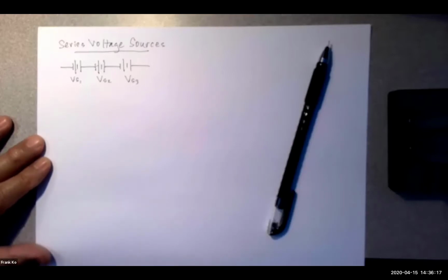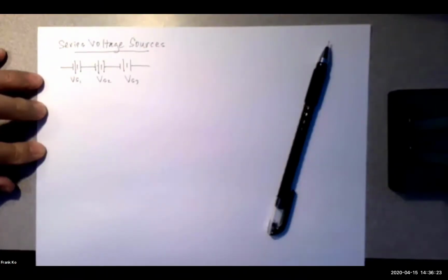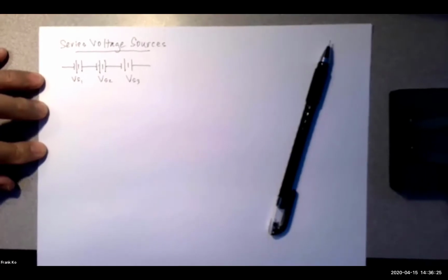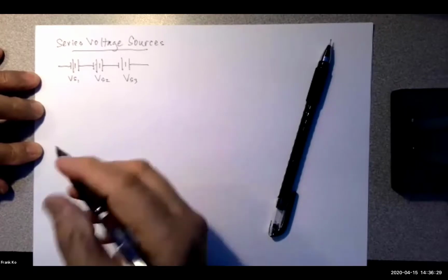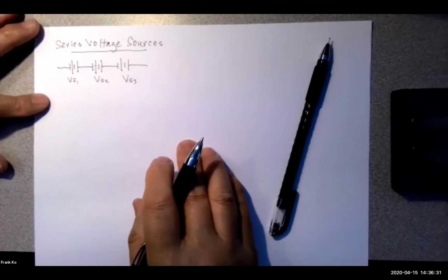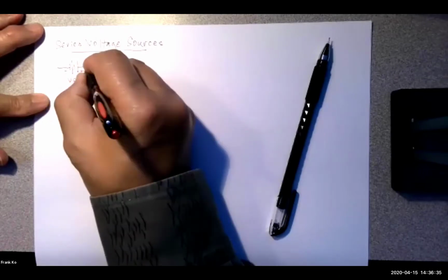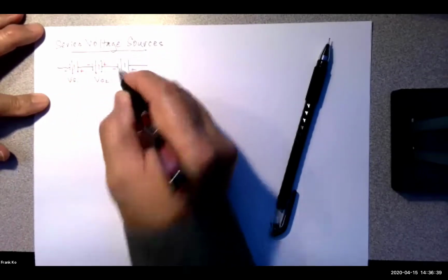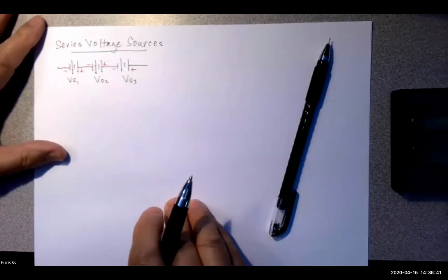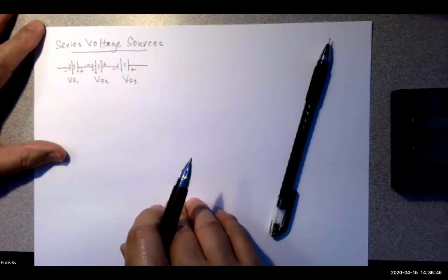Let's go ahead and polarize these voltage sources. As we go to polarize the voltage source, short plate is negative, long plate positive, short plate is negative, long plate positive, short plate is negative, long plate positive. Do I have the voltage sources polarized? Yes.